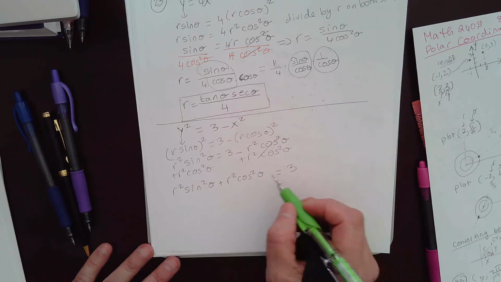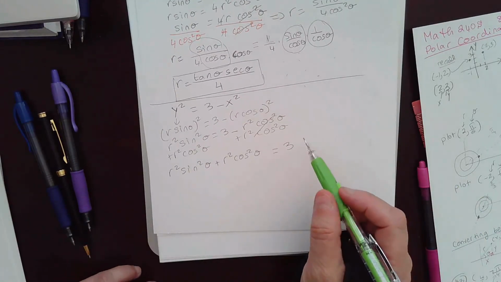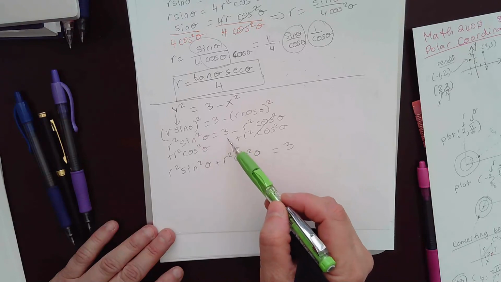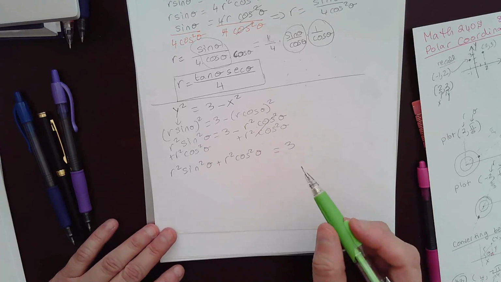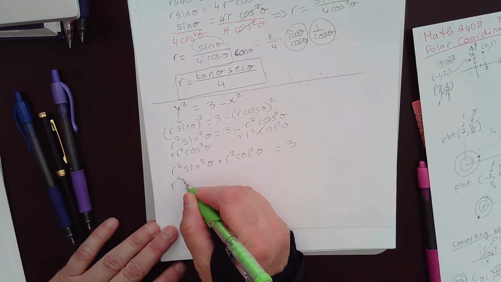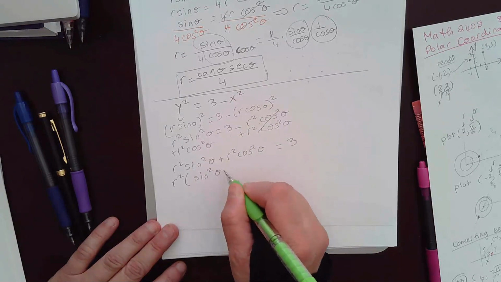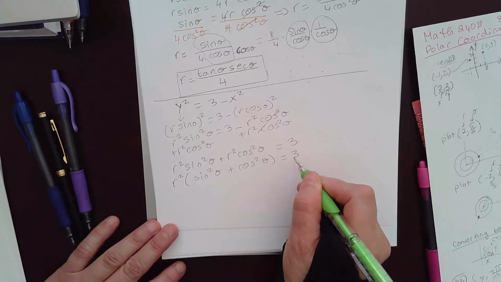Okay, I moved it over to the other side. All right, please don't divide by r squared. You're going to end up with r squared in here as well. So you're not done. So please take this to the other side. If you factor out the r squared, you're going to have sine squared theta plus cosine squared theta equal to 3.